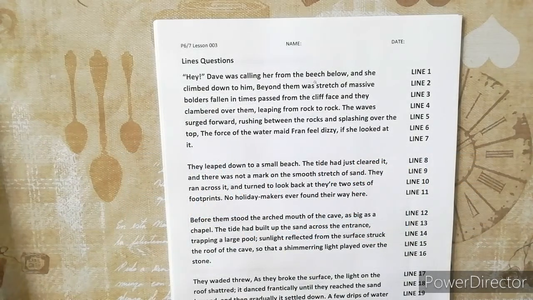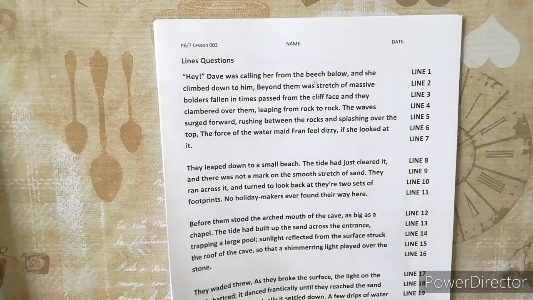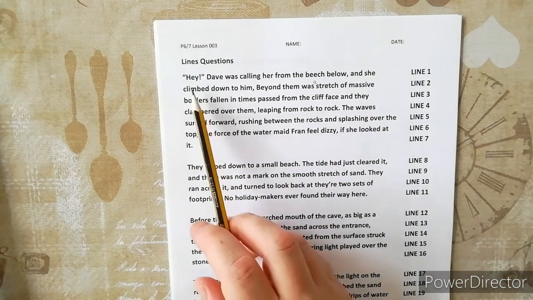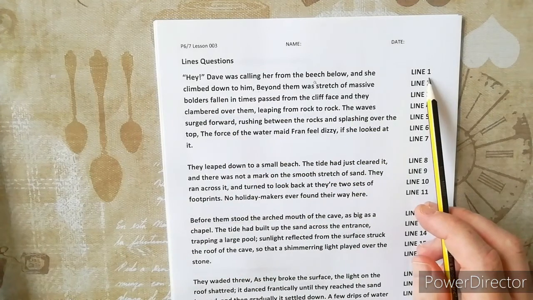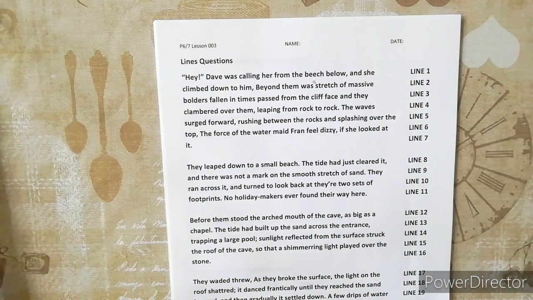So here we come to the last question in our lesson. It's called the lines question, because each of the lines in our text is given a number. Line 1, line 2, line 3, and so on.